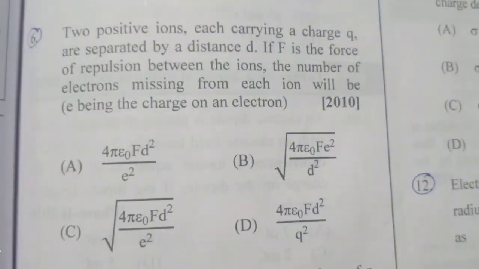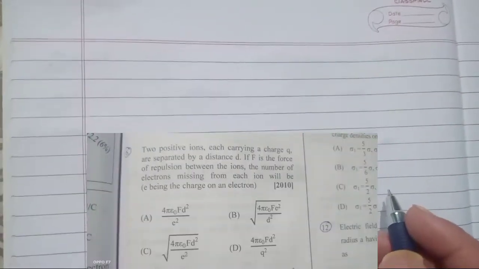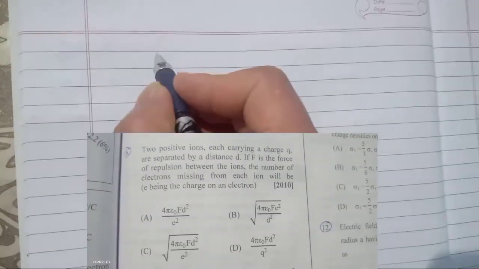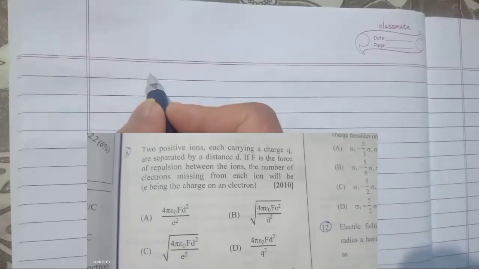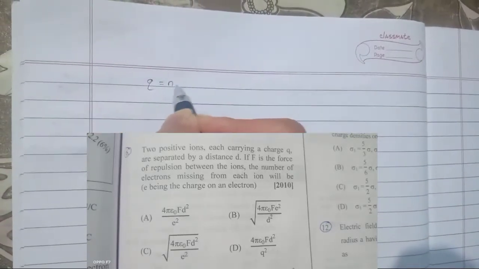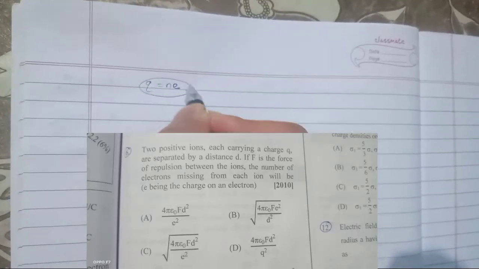Okay, this is the next question. Pause the video and try to solve this out. This one is an easy one, so make sure you solve this by yourself. Now let's do the solution part. For this question, we need to know the relation q is equal to ne. We need to know that.